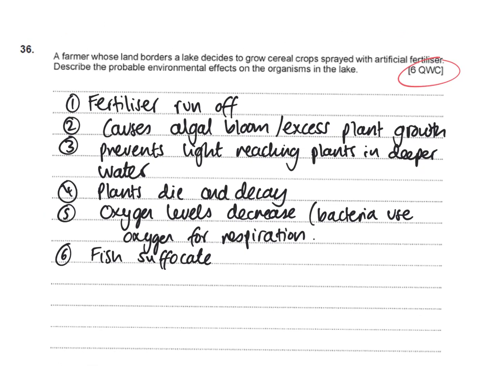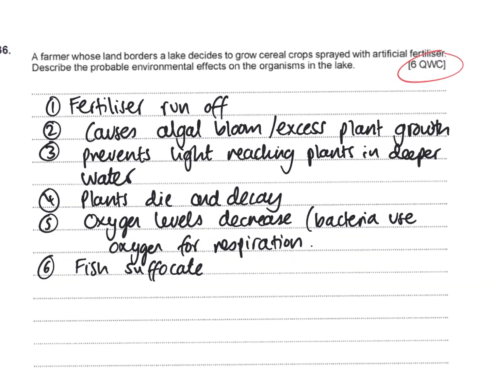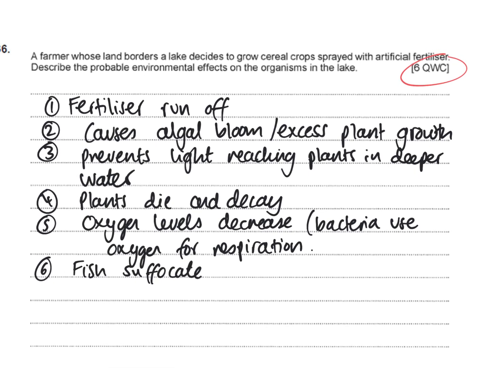Final part then. So a farmer whose land borders a lake decided to grow cereal crops sprayed with artificial fertilizer. Describe the probable environmental effects on the organisms of the lake for 6 marks. So I've laid these out clearly. 1 mark for fertilizer runoff. Second is it causes algal bloom or excess plant growth.